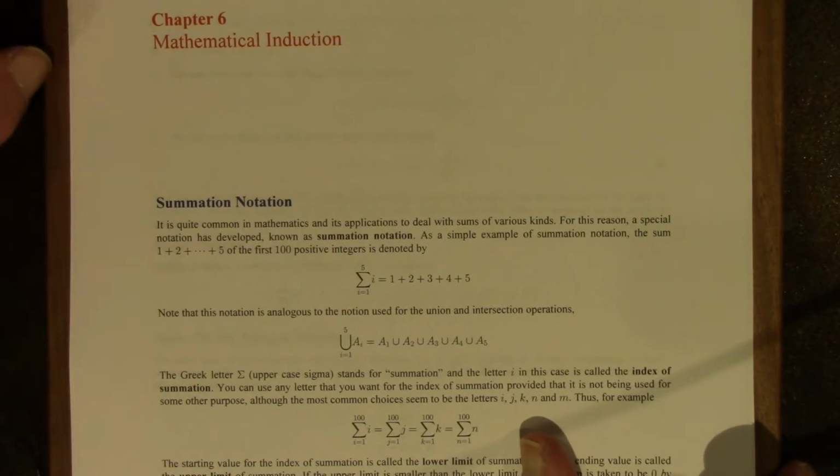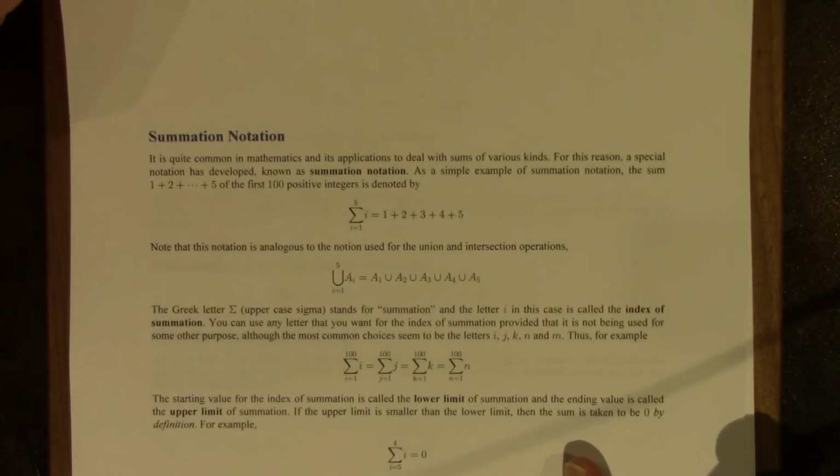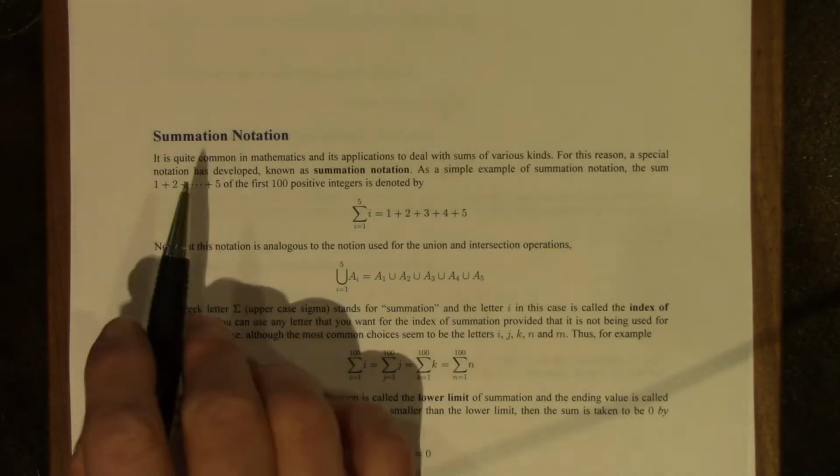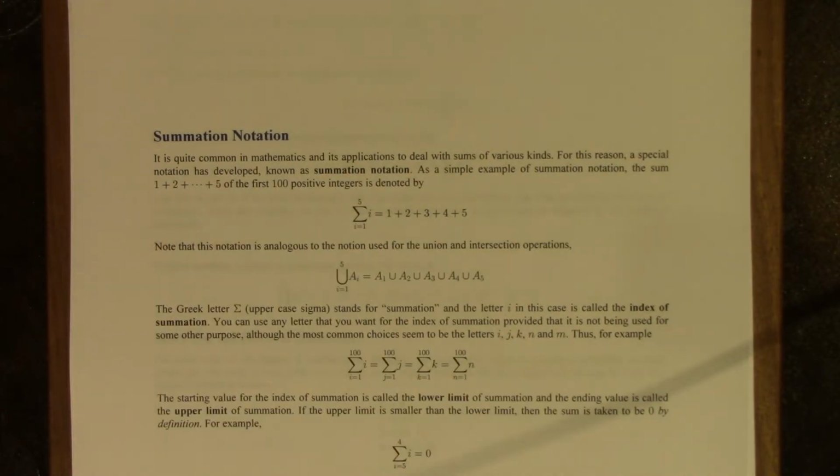We do need, however, to talk about a few things before we take a look at induction per se. First is summation notation. It's quite common in mathematics and applications to deal with sums of various kinds. And for this reason, a special notation has been developed called summation notation.